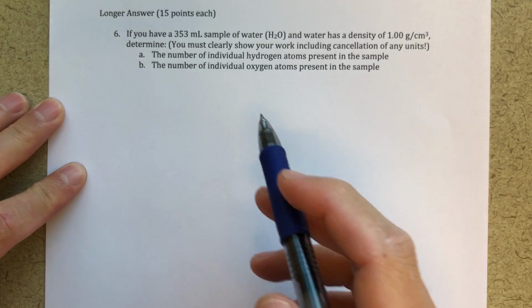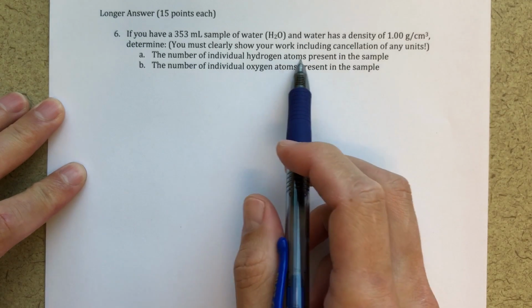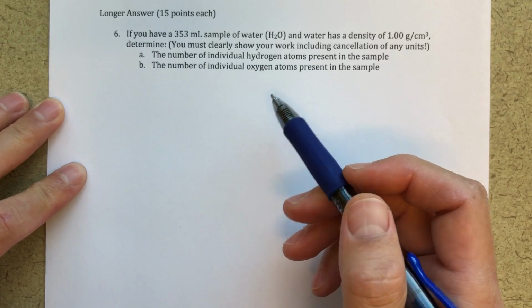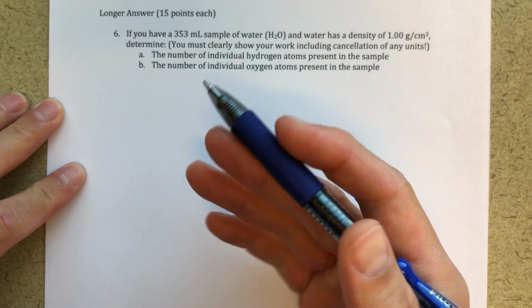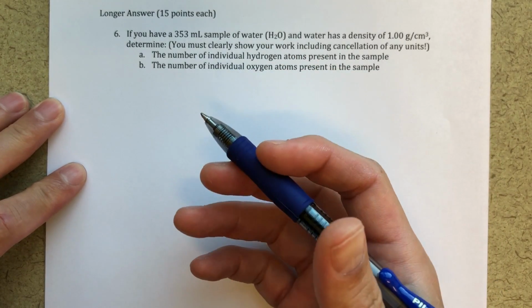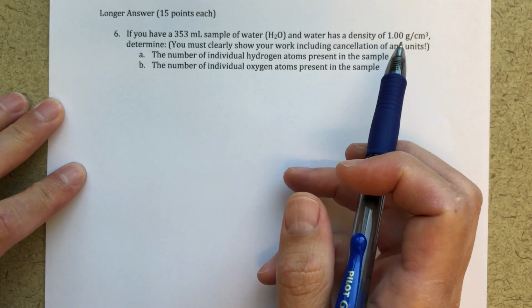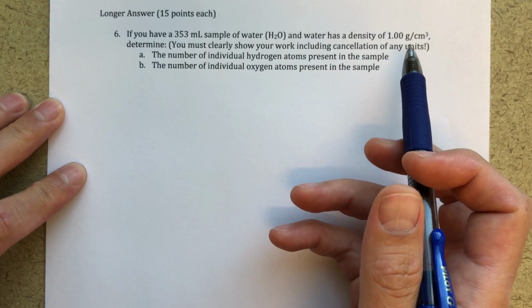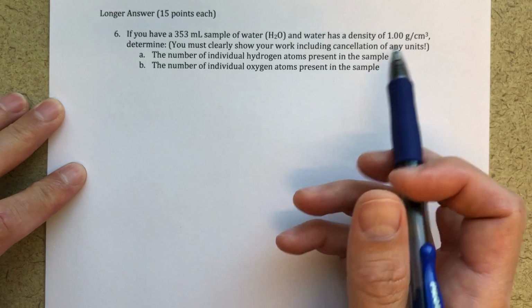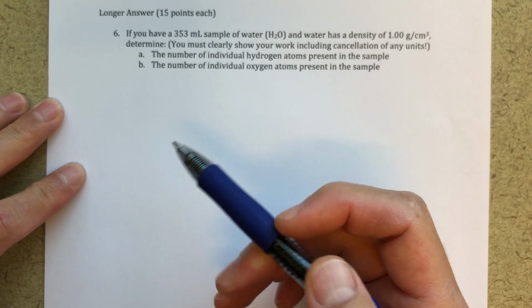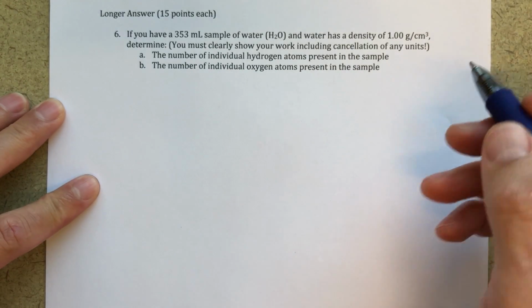So for this problem, we're asked to find the number of individual hydrogen atoms present. When we think about individual hydrogen atoms, we should really be thinking about Avogadro's number, dimensional analysis, that sort of stuff. And then we're also given a volume and a density. The density of water is pretty easy because it's 1 gram per milliliter. So for this 353 milliliters, we can convert that pretty quickly into grams.